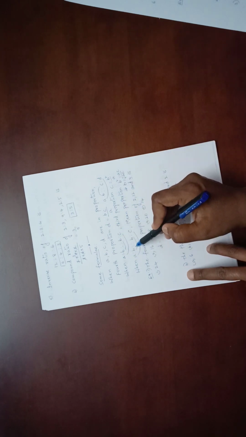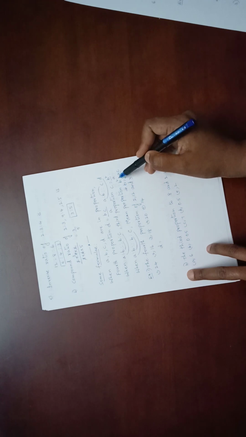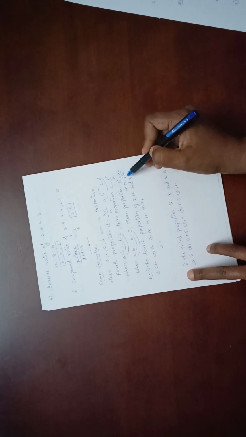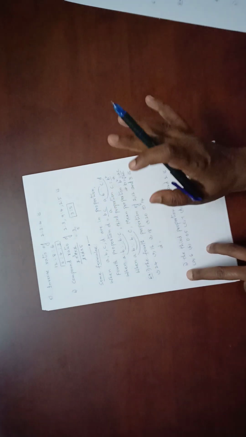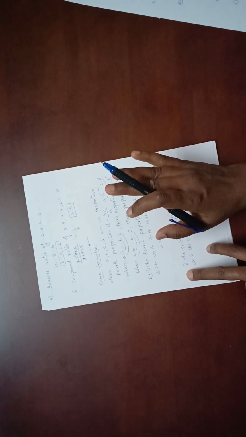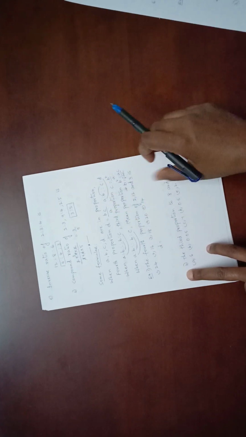When A is to B as B is to C, the mean proportion is B square equals AC, that means B equals root of AC. These are some formulae. All are basics. First we learn the basics, next we take the problems one by one.